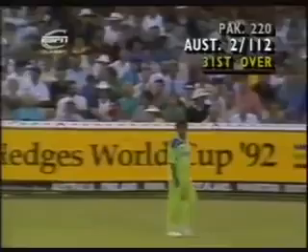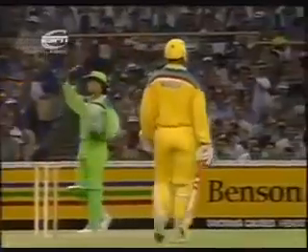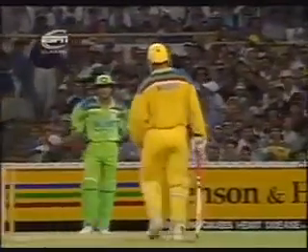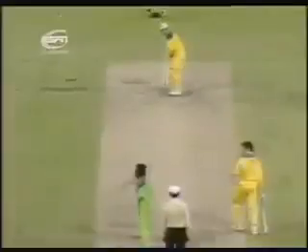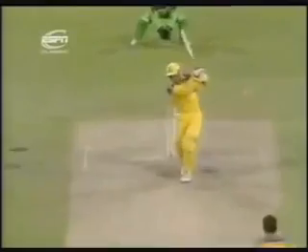Fortunate there, but it's a boundary. Luck changing for Australia there, as they decided to now make an assault on it. And Dean Jones, as he runs through here, you'll see he lifts his fist. He's seen a boundary, and he's very happy with that.